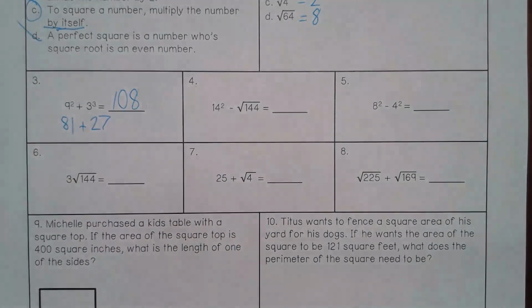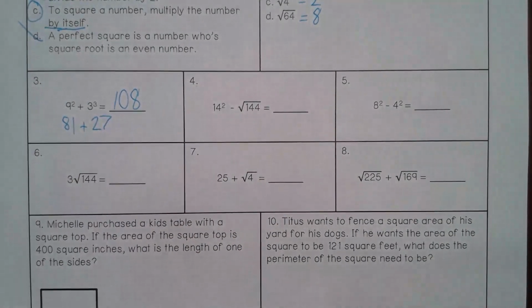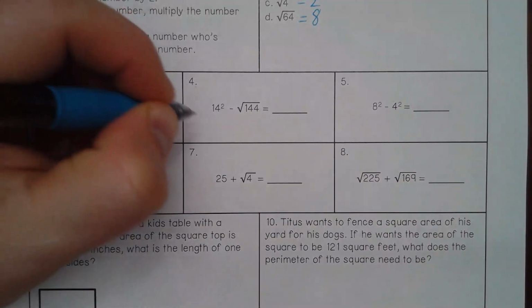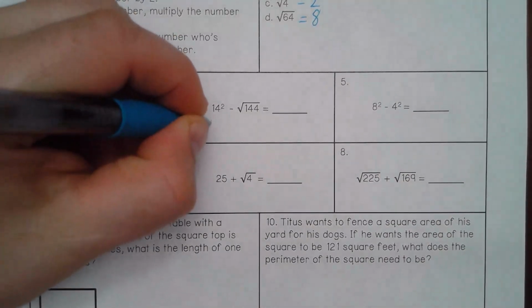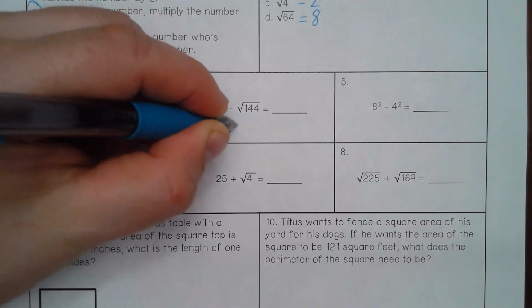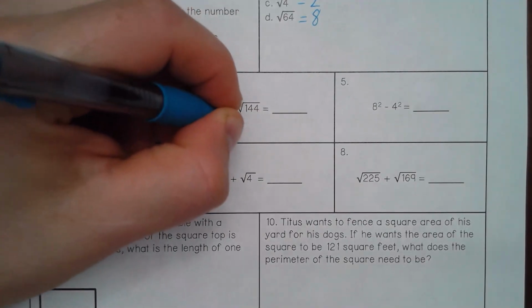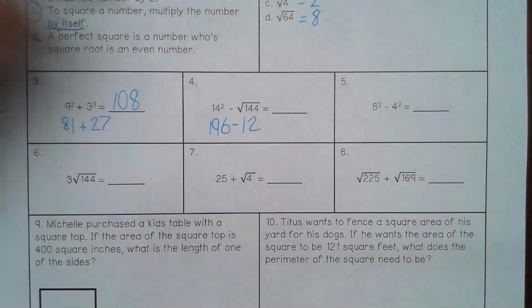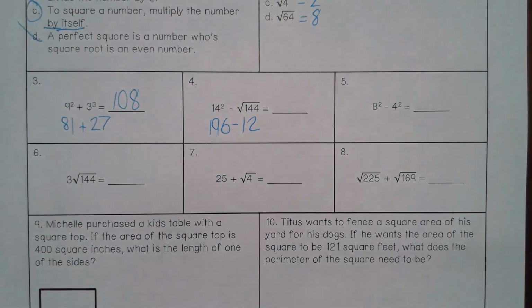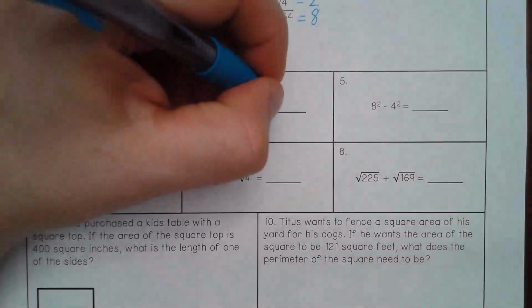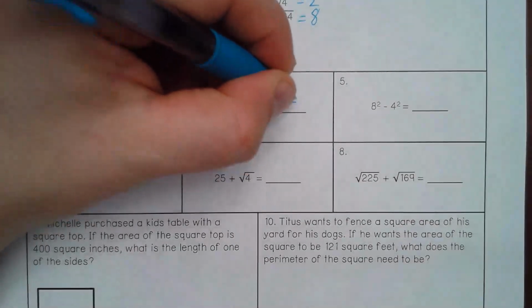Welcome back. Now that you've tried 4, 5, 6, 7, 8, here is what you should do. 14 squared is 196. Minus the square root of 144. Well, 12 times 12 is 144. And 196 minus 12 is 184.